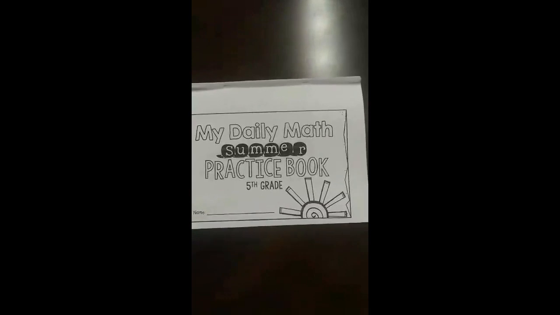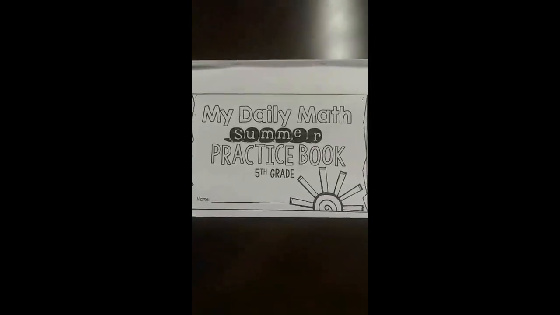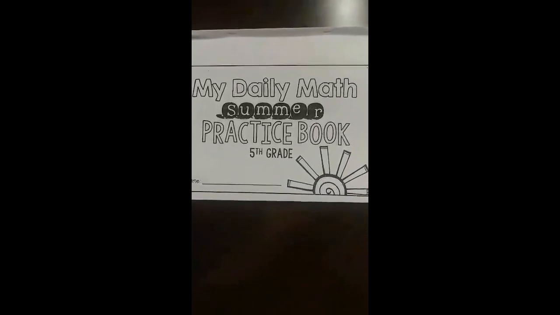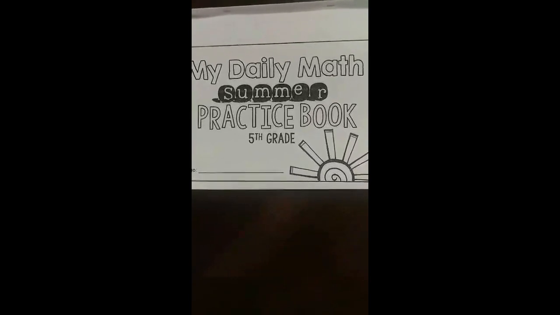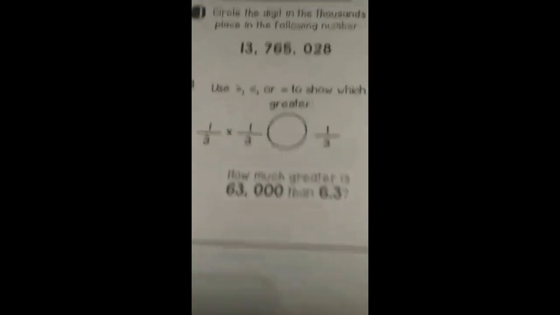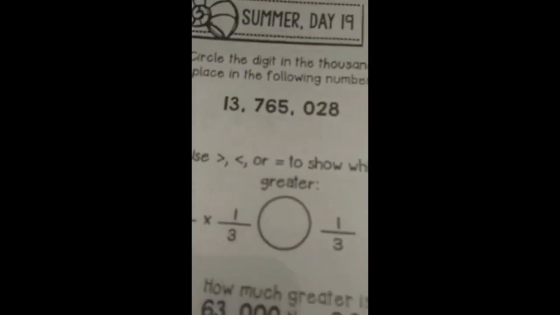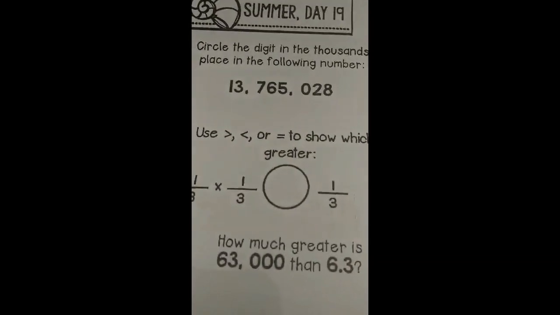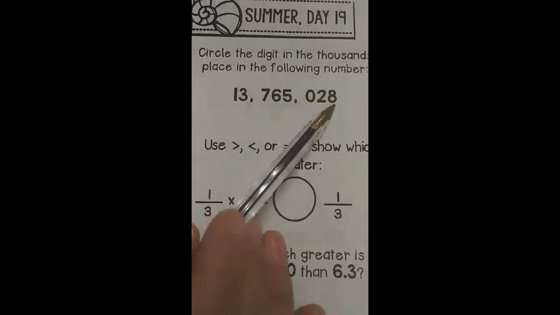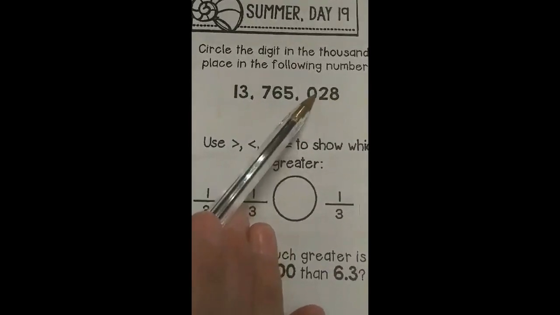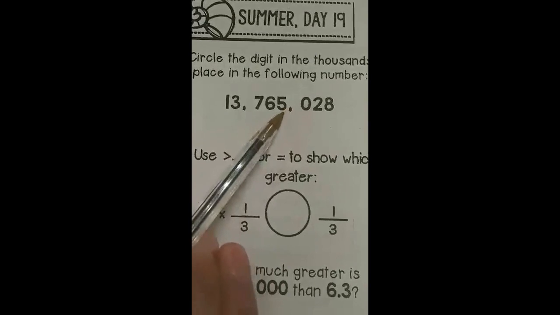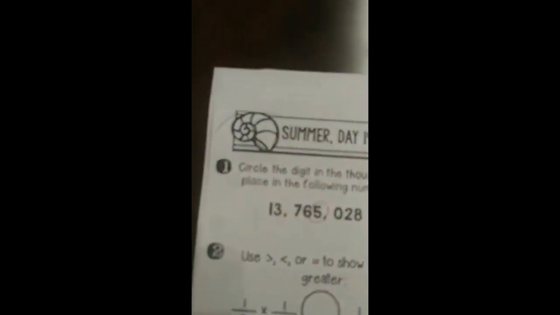Please open your white summer practice book to day 19 so we can correct yesterday's assignment. On day 19, number 1 said to circle the digit in the thousands place. So let's look at our digits. We have the ones, tens, hundreds, thousands. So we're going to want to circle the 5.